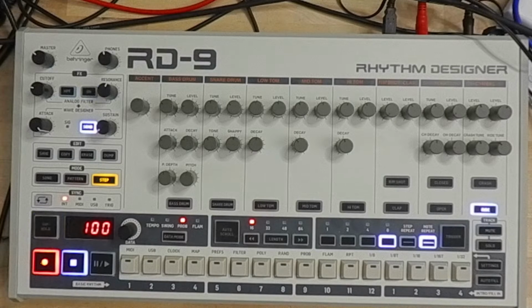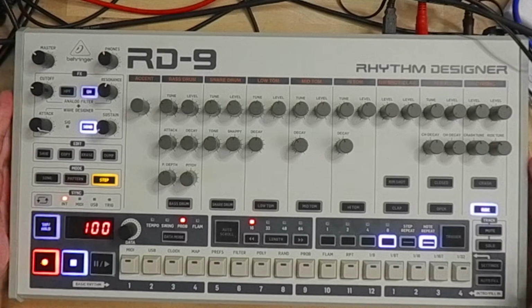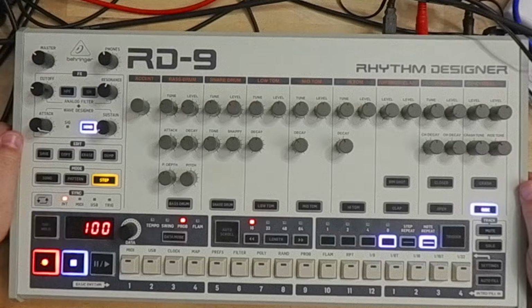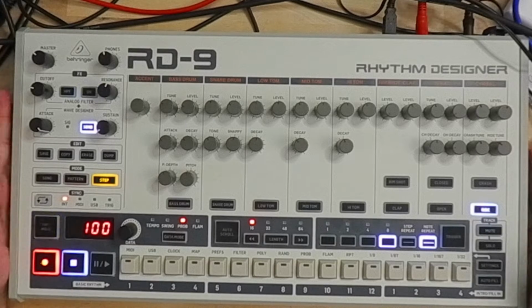I am Captain Energy, and today we're taking a look at the Rhythm Designer from Behringer. This is a recreation of the Roland TR-909. In case you don't know, September 9th, which passed weeks ago, is 909 Day. I haven't had a chance to do a video on this yet, but I want to take a look at it with you guys because I discovered something really cool.